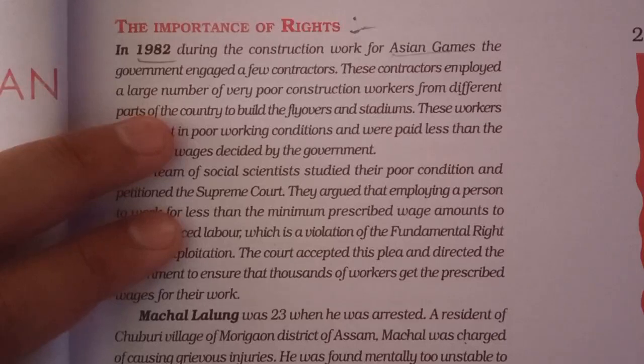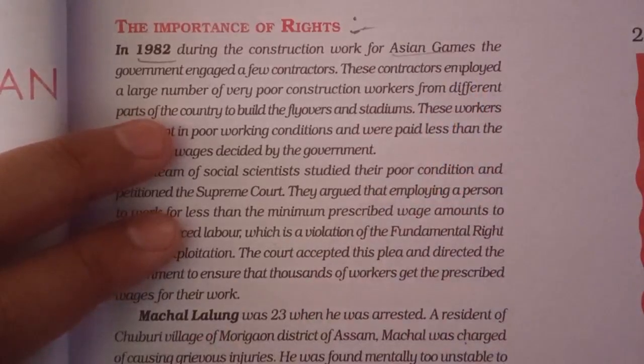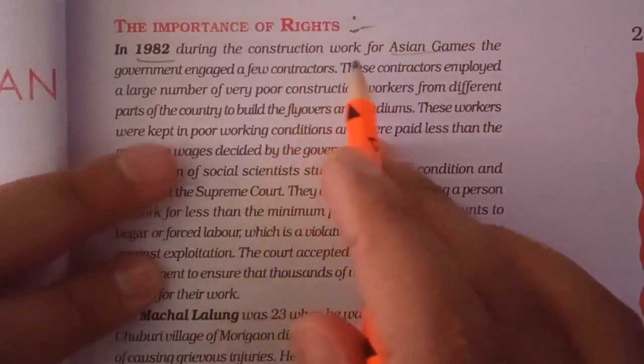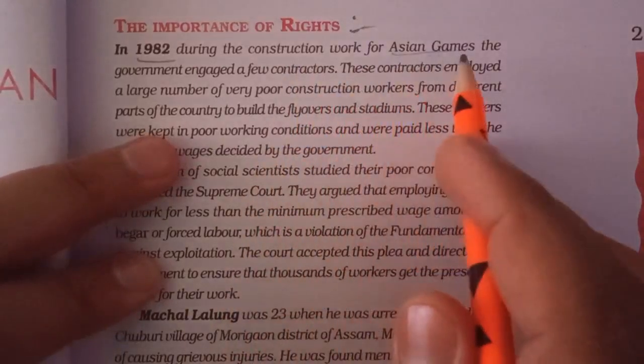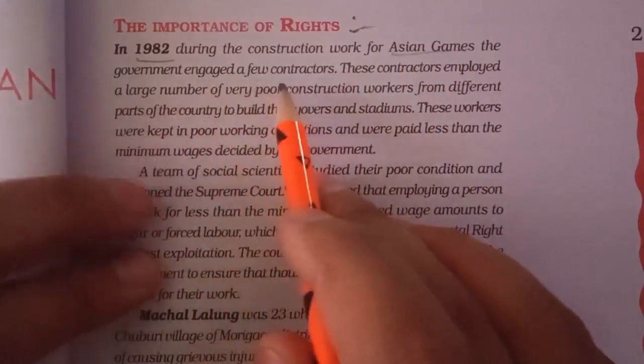Okay, so there are a lot of things and facilities which are to be given to the players arriving from other countries. In the Asian Games of 1982, around 33 countries were going to participate in India. Before the games started, there was construction work going on relating to them, and a few important government contractors were engaged in it.